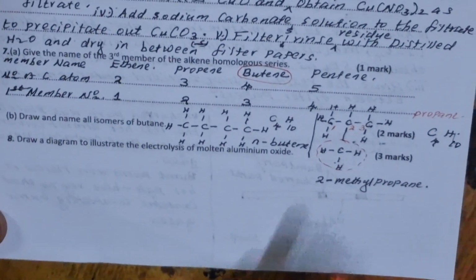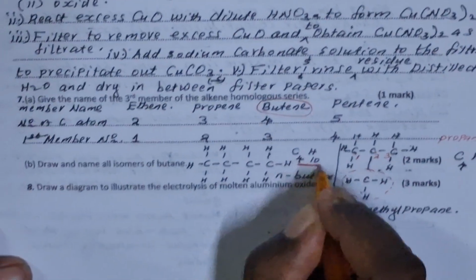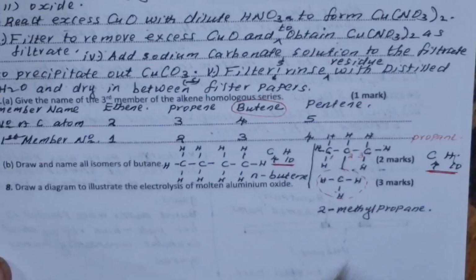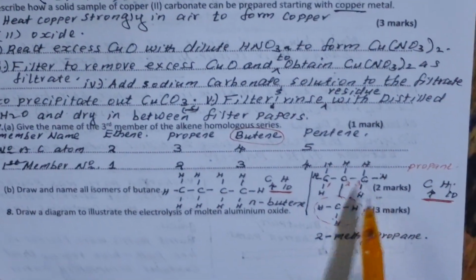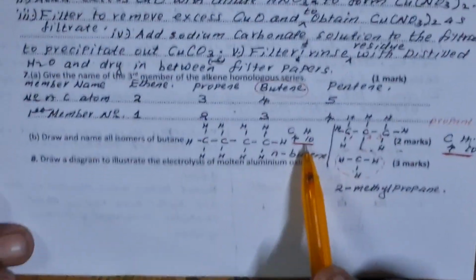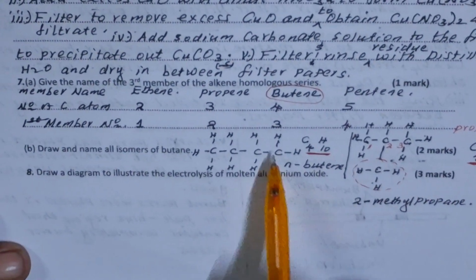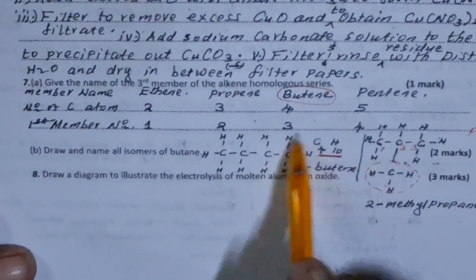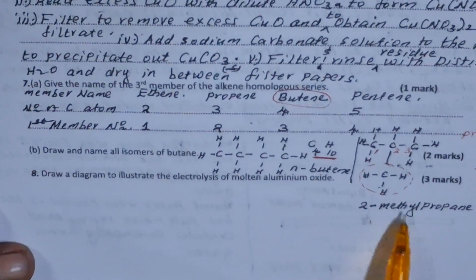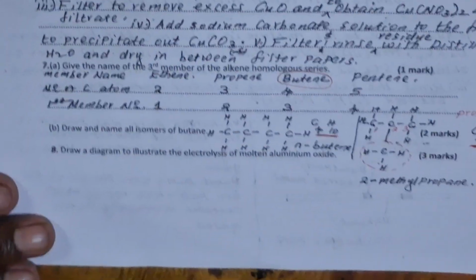So here, you are getting to know the meaning of an isomer. Isomers are compounds which have the same molecular formula, like these isomers of butane. The molecular formulas are the same, C4H10 and C4H10, but they have different structural formulas. The structure of normal butane is not the same as the structure of 2-methyl propane. So the structures are different. That is why the names are also different.